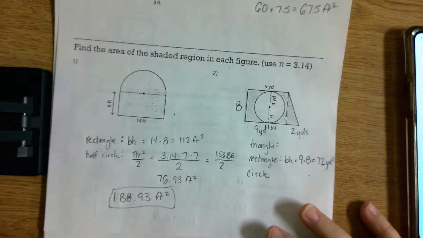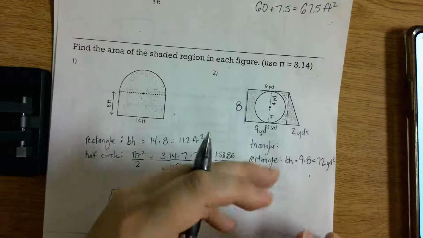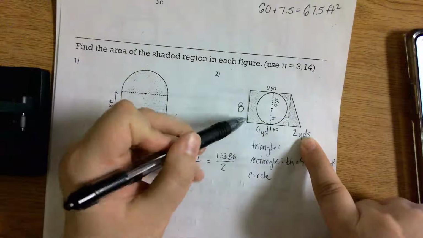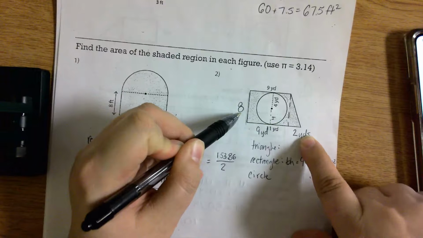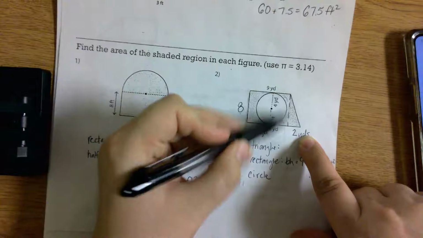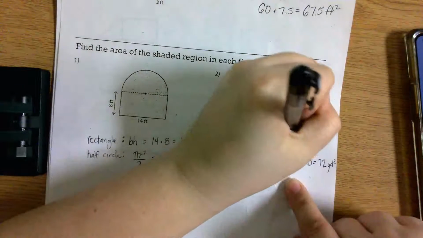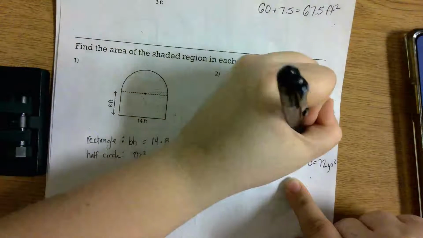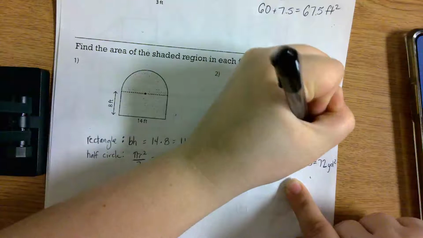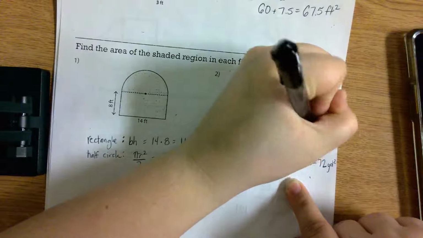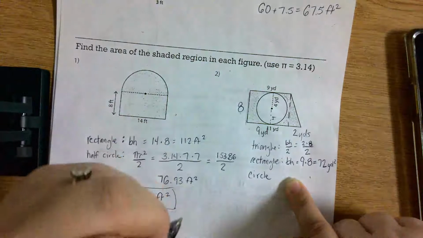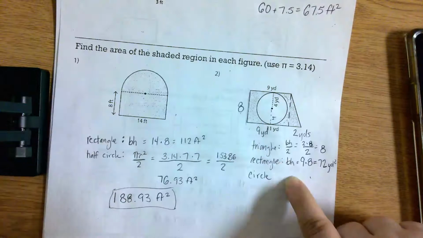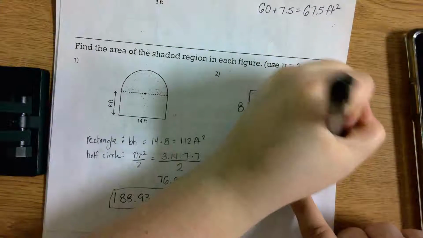All right, now I'm going to find my triangle first, because I know my base is 2, my height is 8, because these are equivalent, and it's base times height, all divided by 2. So we've got 2 times 8 all over 2. So we have 16 over 2, which is 8 square yards.